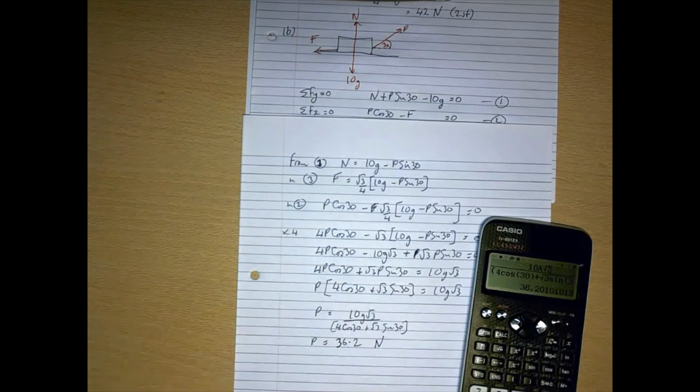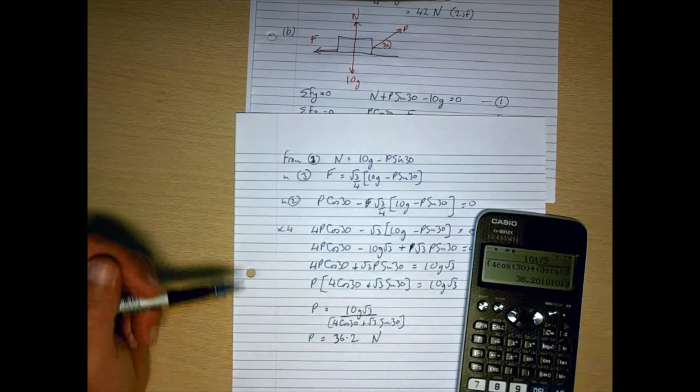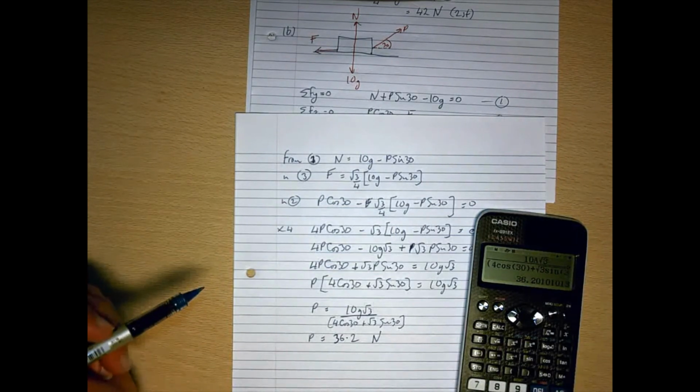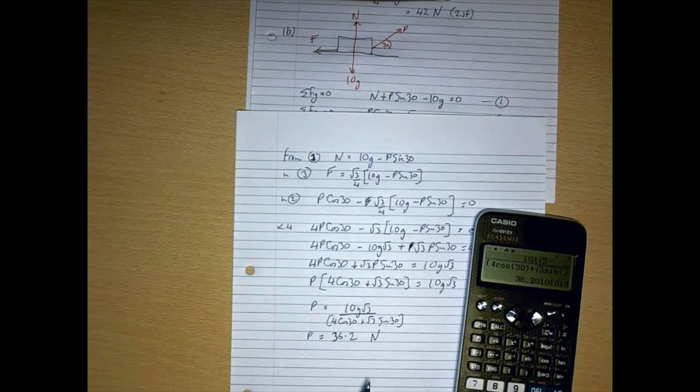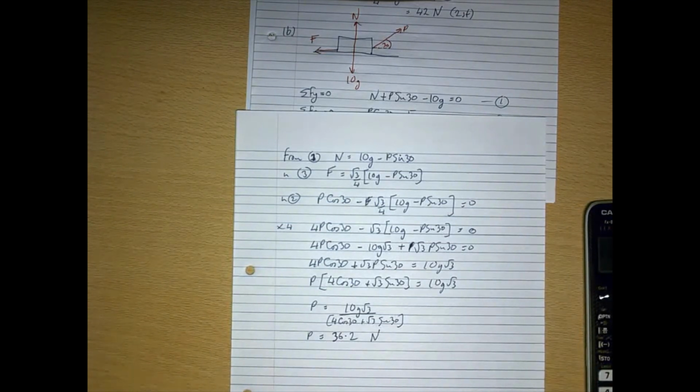Okay, I get that to be 36.2. Last time I worked it out I had a different value. I can't see what I've done wrong there. So if when I work that out in class tomorrow I get the same answer, I'll stick with that, otherwise I'll re-record it. So that's P.